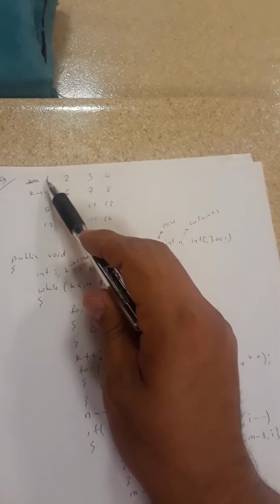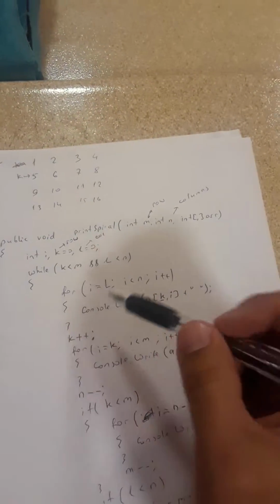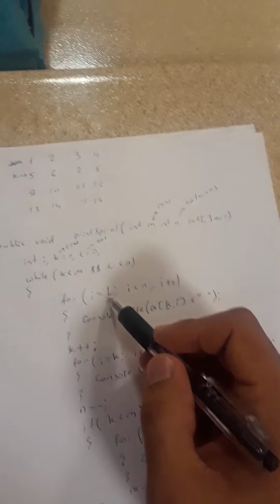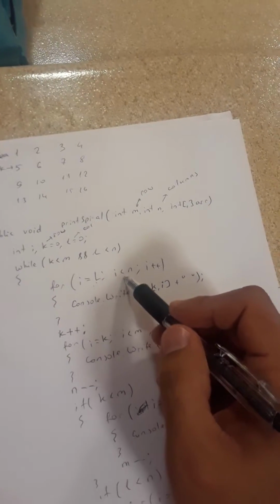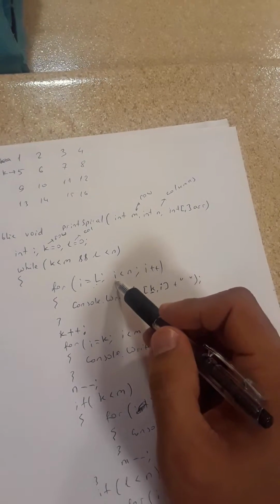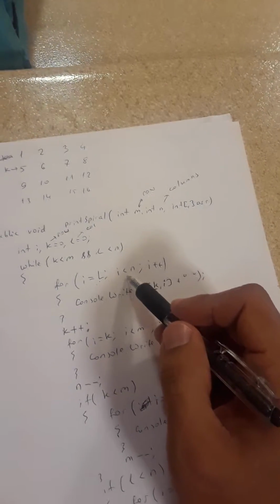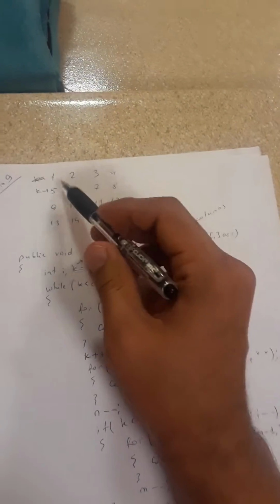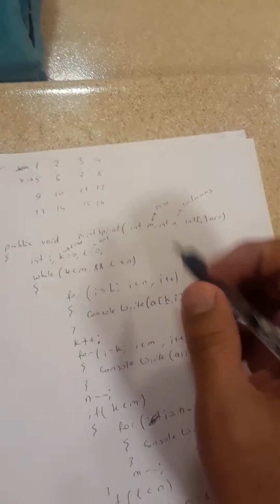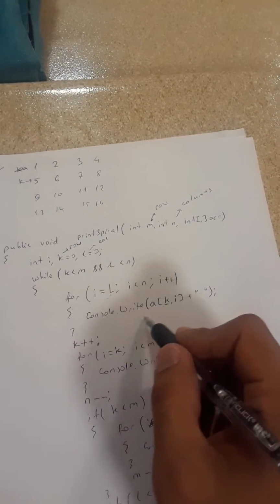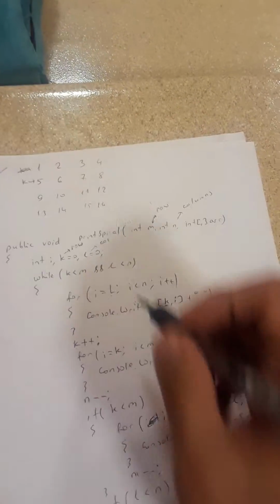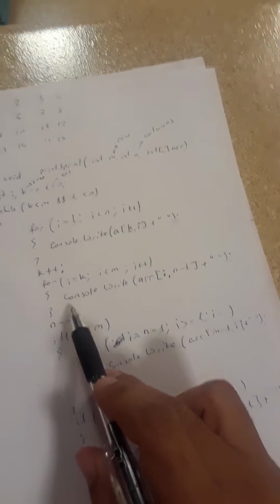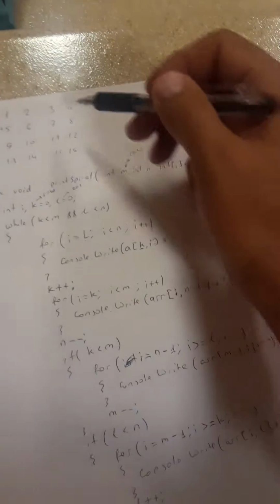Starting from here, we see that our I is equal to L, which is 0, and we will run our for loop until it reaches the end of this row. So we're printing 1, 2, 3, 4 in this for loop, and after that we're incrementing the k pointing to the next row, and we're printing all elements from the last column.